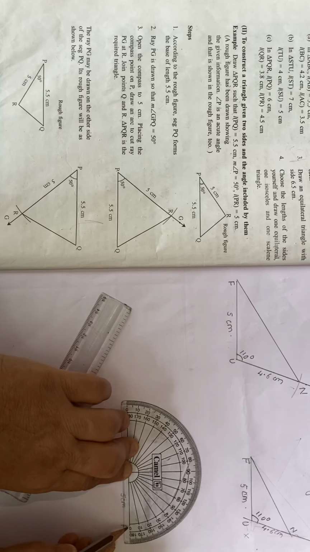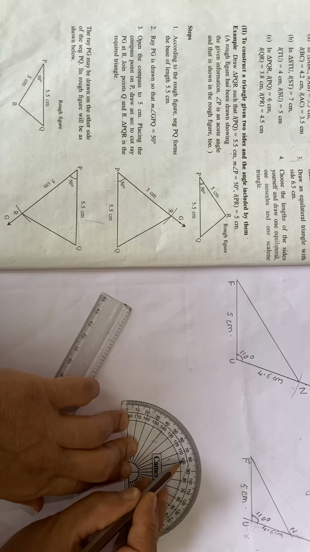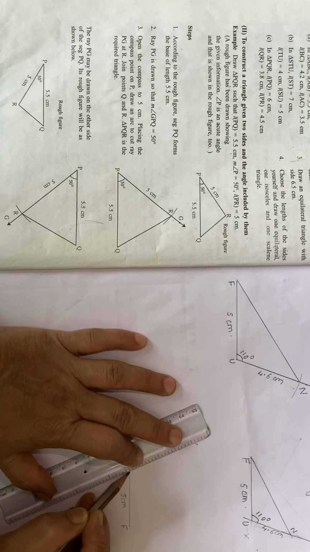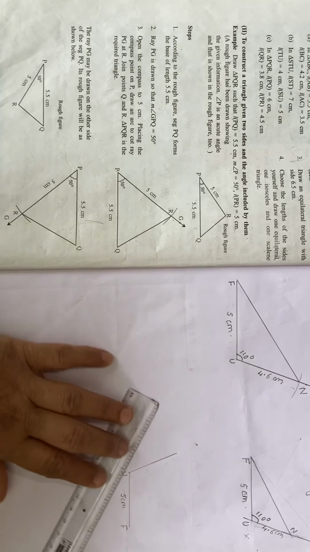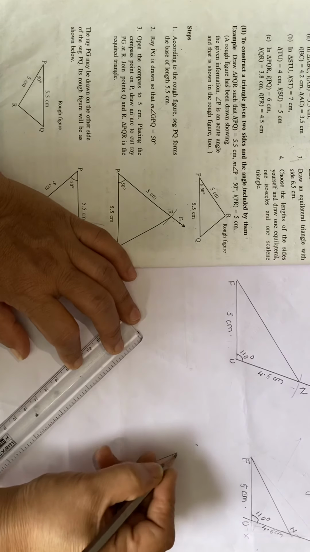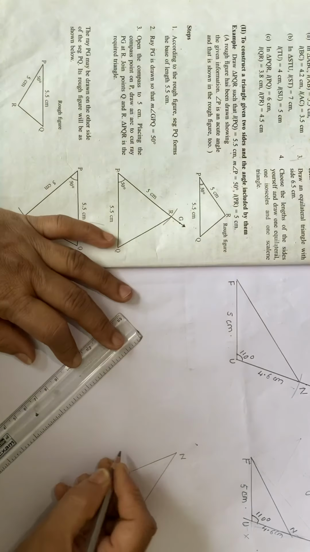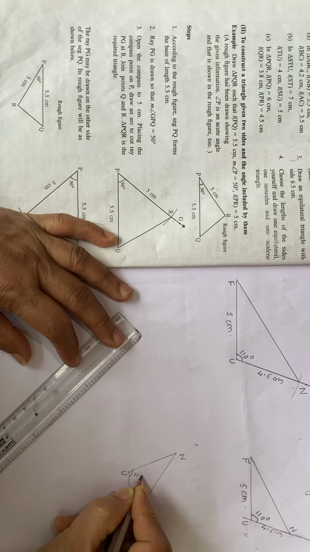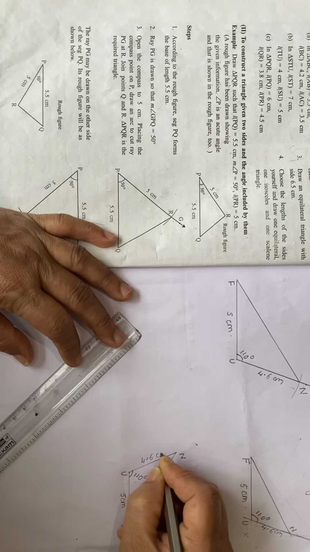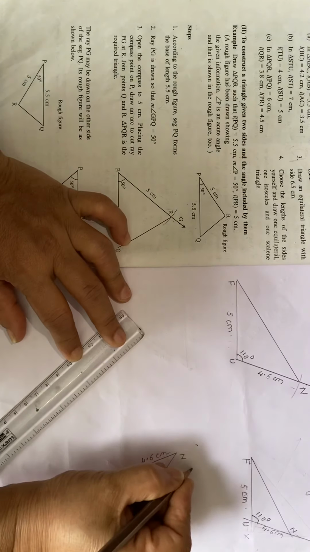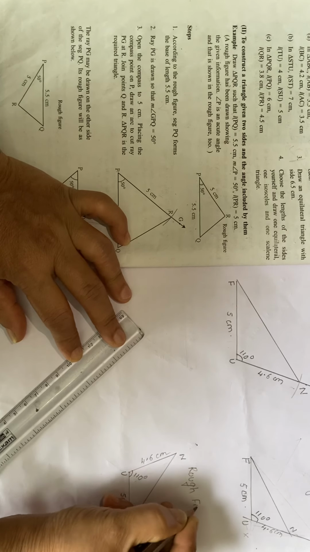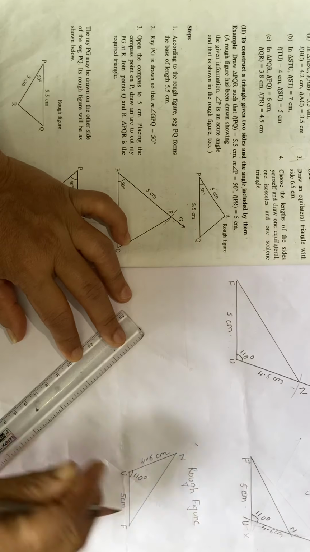Now this 0 is coinciding, so we'll take the inner scale. So here it is 100, here it is 110. We'll draw coinciding with this approximately, and we'll join these 2 points here. So this is your point N, and this is 110 degrees. This is 4.6 approximately. So this is your rough figure. Rough figure is a must to draw for constructions. You have marks for it also.